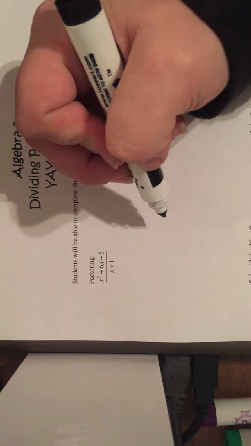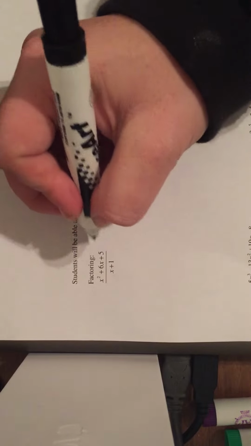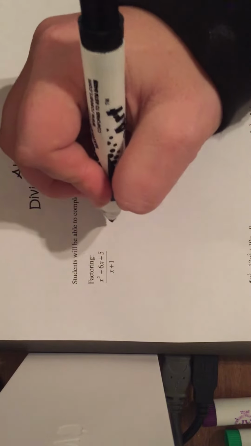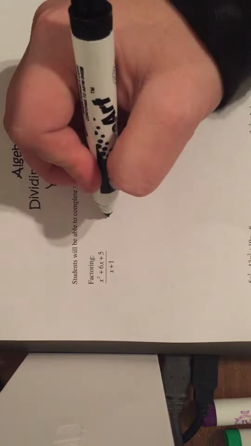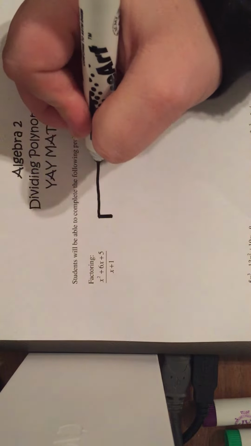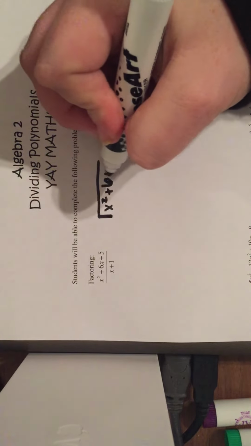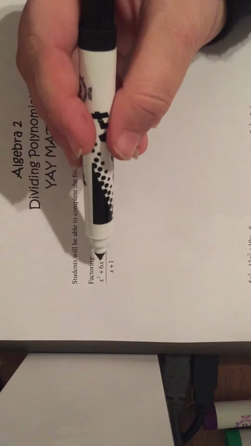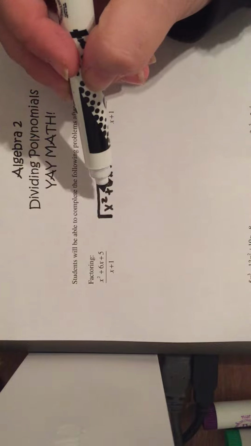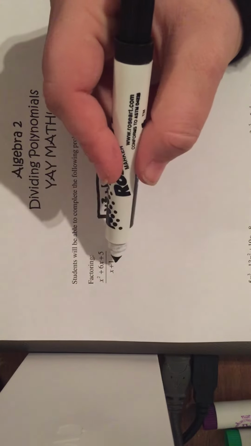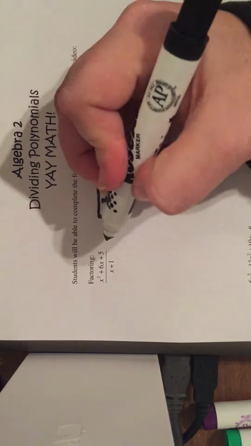So the first thing that we need to do is rewrite our division problem. The thing that's on the top goes inside our division sign. So there's my division sign, and then I'm going to put x squared plus 6x plus 5. The part that was on the top, we put inside the division sign. Now this part that's on the bottom actually goes outside.